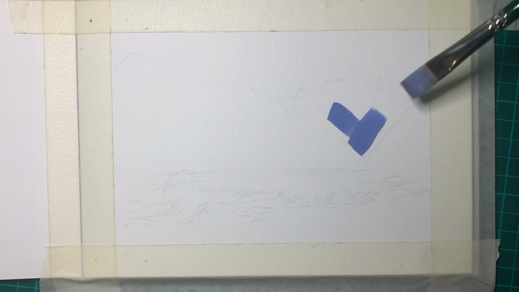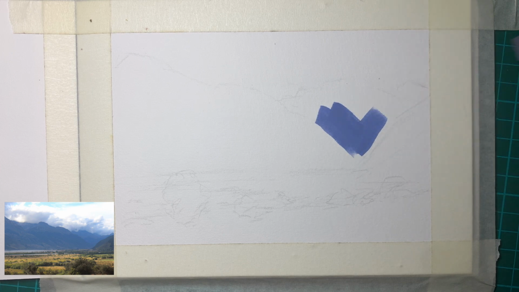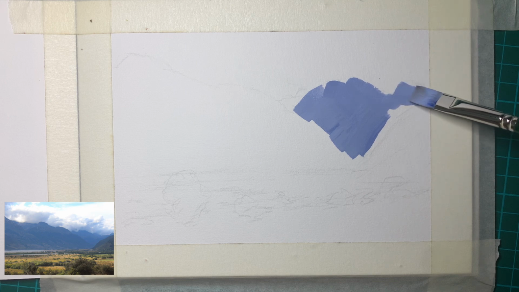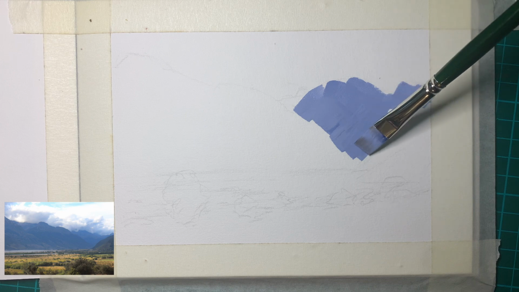So this is a mountain landscape. I really wanted to capture the mood and atmosphere of these mountains. The mountains in the background here are in shadow, and they're going to be juxtaposed against the mid-ground area, which is illuminated in the full sunlight.